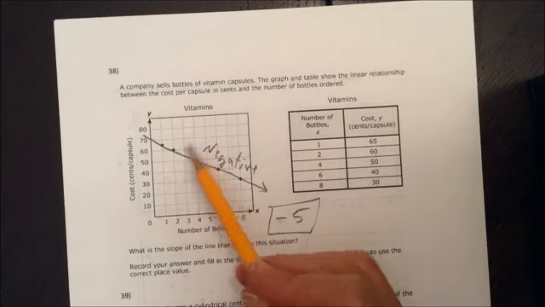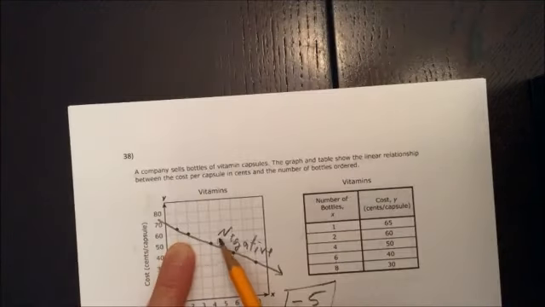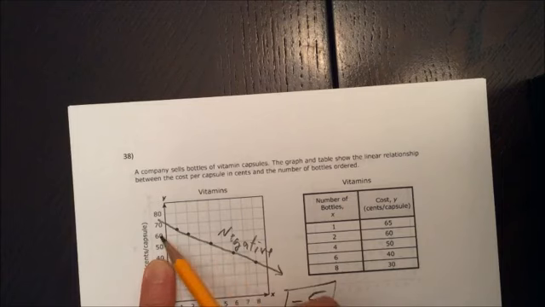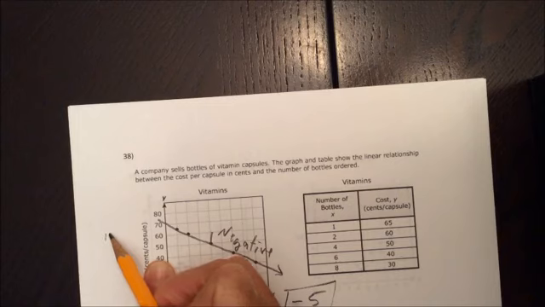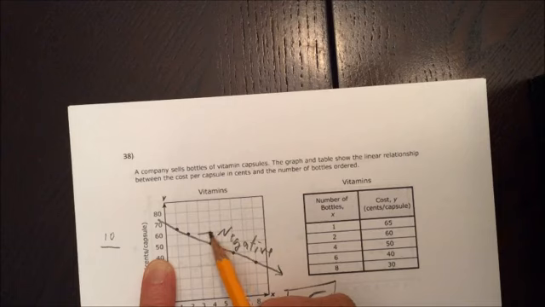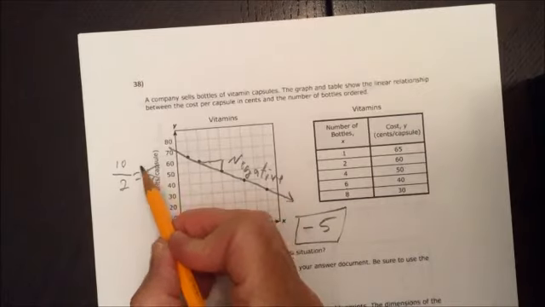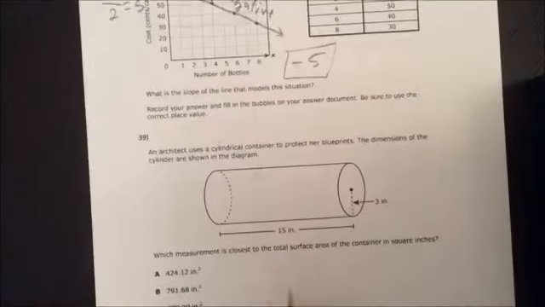You can also do it by just plotting the 2 points. Here's 2 points here. Rise, the difference between 60 and 50 is 10. So you're going to rise 10. And you're going to run, these are ones, 1, 2. So 2. And of course it's negative, so -5. You could do it that way as well.